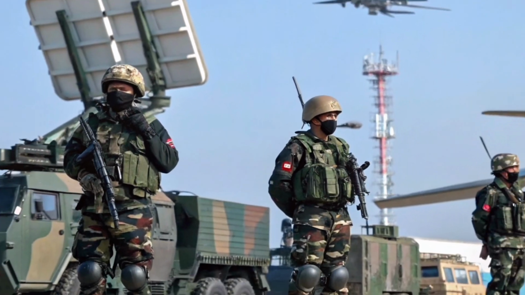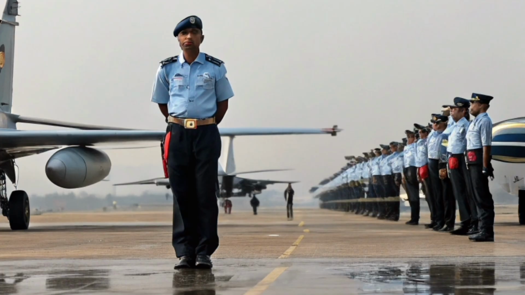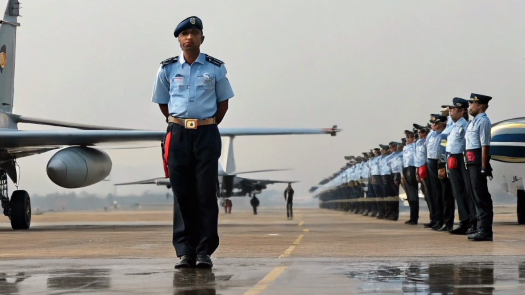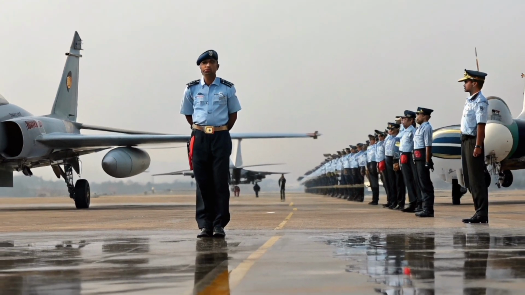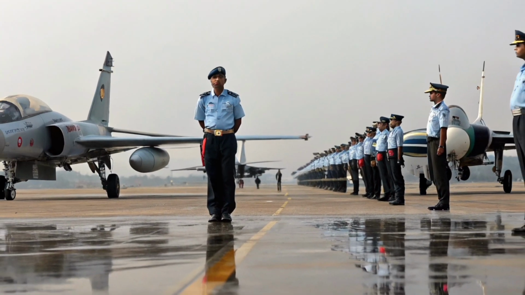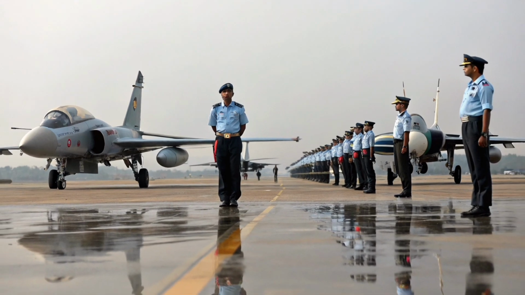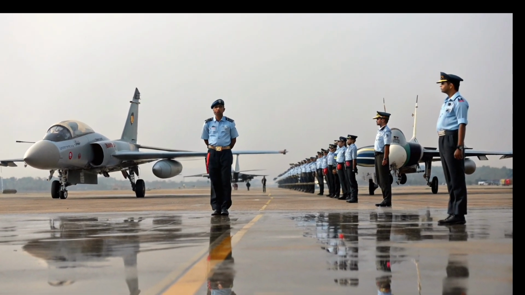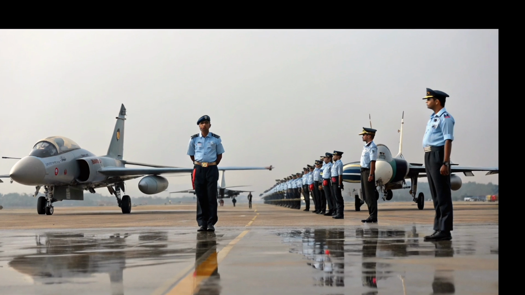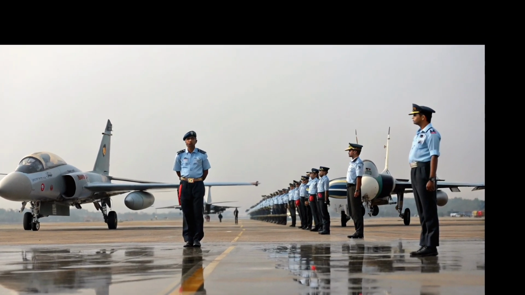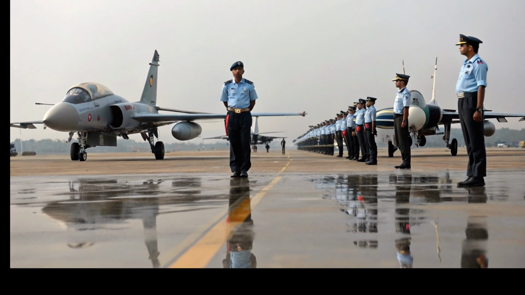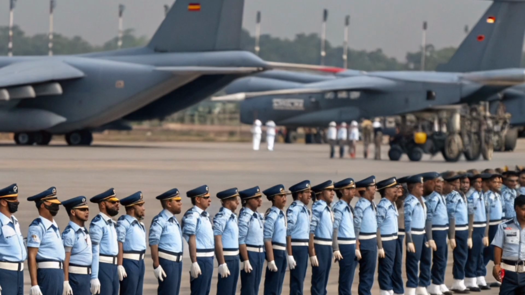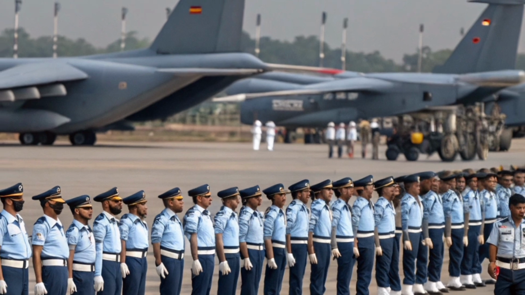Indian Air Force Strength. The Indian Air Force (IAF) plays a crucial role in safeguarding India's airspace, conducting strategic bombing missions, and providing close air support to ground forces. The IAF has a well-balanced fleet of fighters, bombers, transport aircraft, and helicopters. Personnel strength. The IAF has approximately 170,000 active personnel, including pilots, engineers, ground staff, and support personnel.